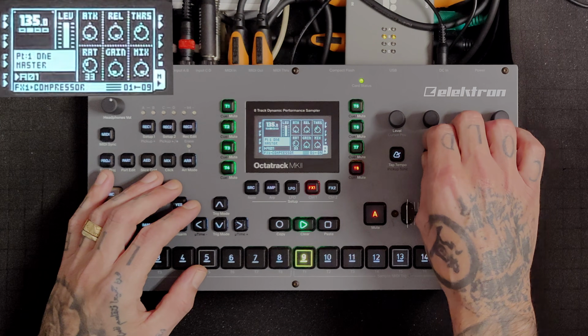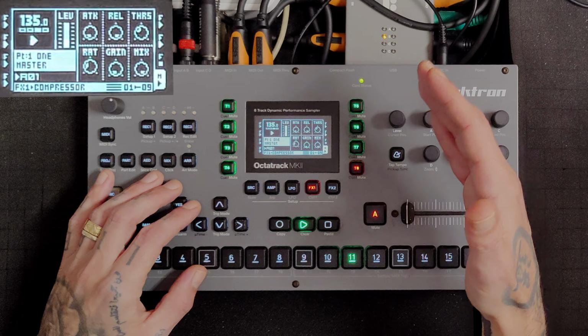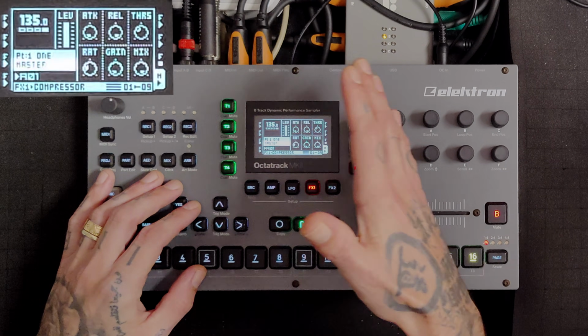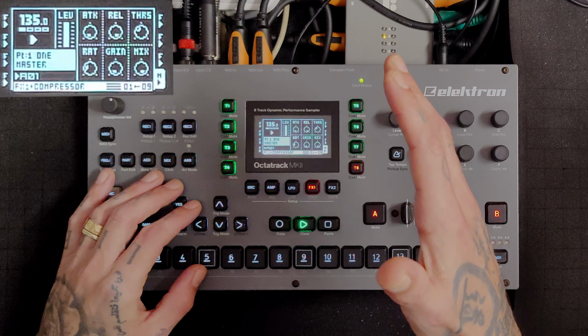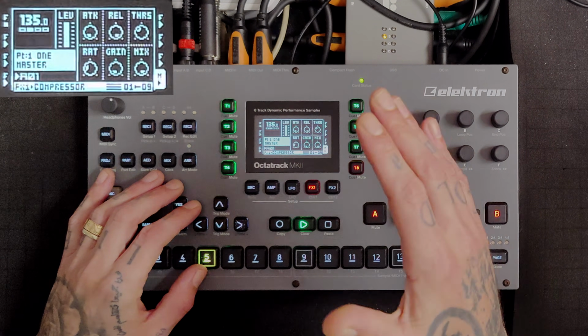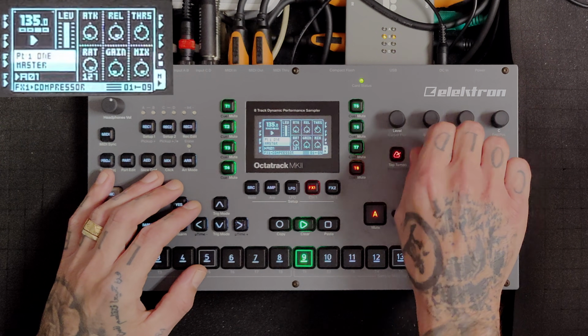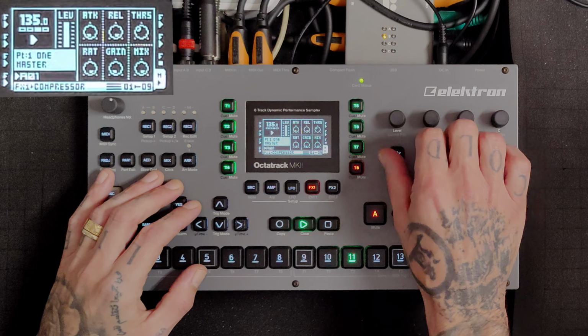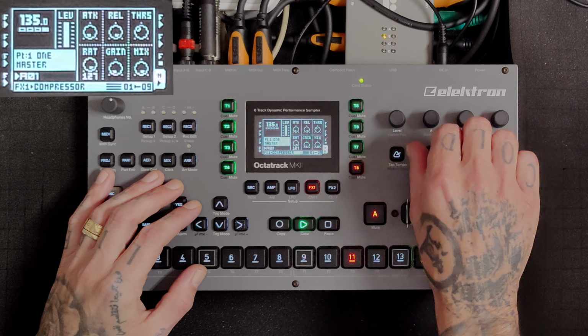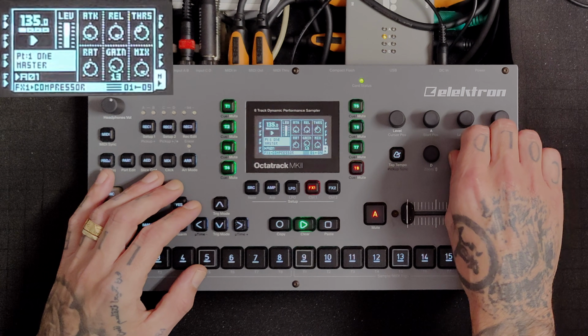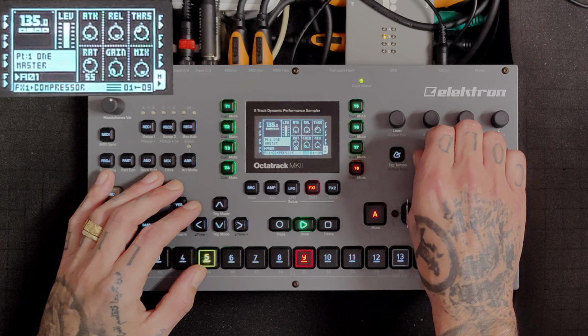The ratio of the Octatrack goes quite high. It can reach 1 to 255 if I remember correctly. It's pretty crazy, so if you go like this, you are heavily limiting your stuff. And we don't want to limit that much.